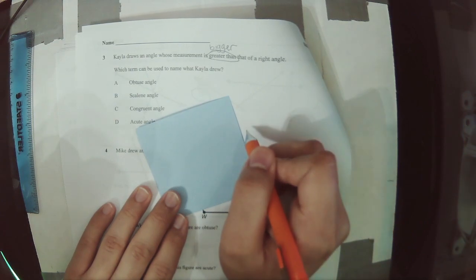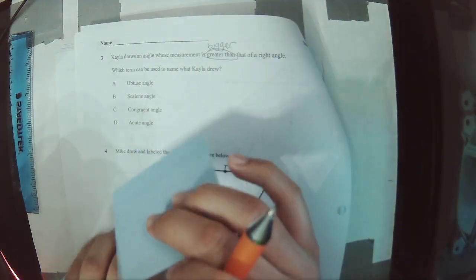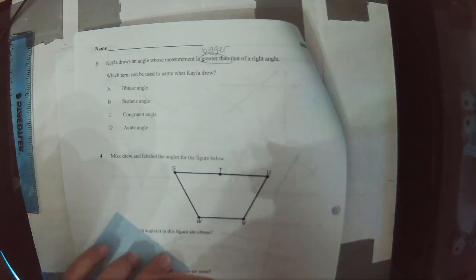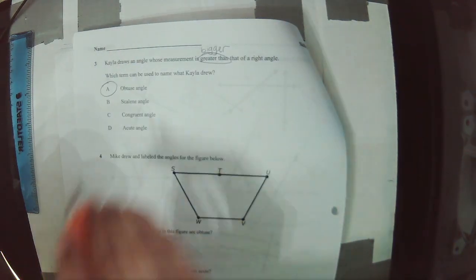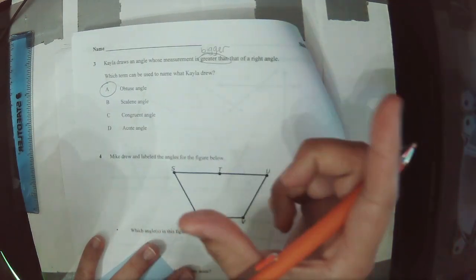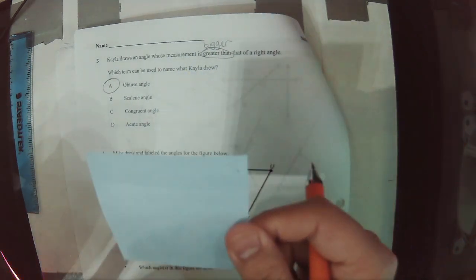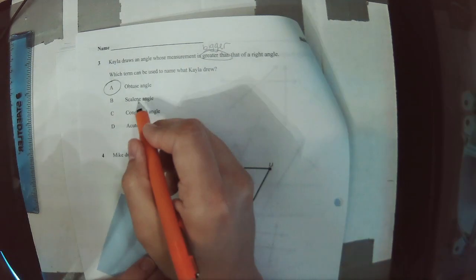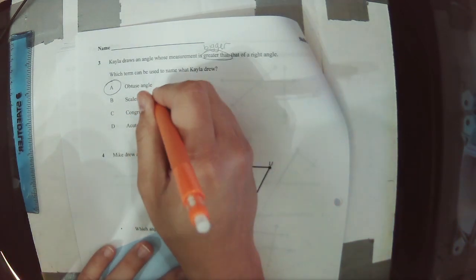Who can tell me what's the name for the angles that are bigger than a right angle? What do we call those? Violet? Those are the obtuse angles, because remember, when we use our sticky note, a right angle is when they fit perfectly. But obtuse angles are the ones that are too big for the sticky note, where they don't fit. So my answer should be A. Acute angles are the angles that are smaller, where the sticky note won't fit because the angle's too small. Scalene, that's a trick one. A scalene is a type of triangle.